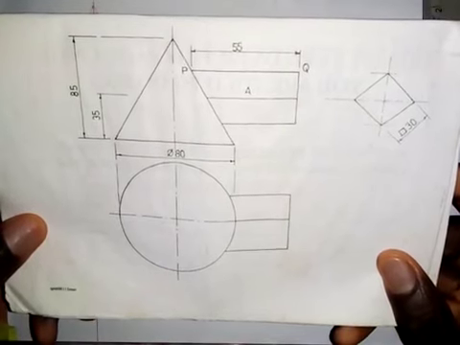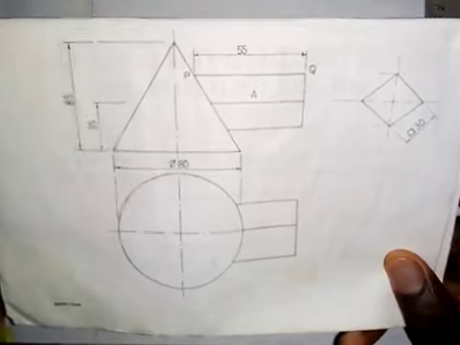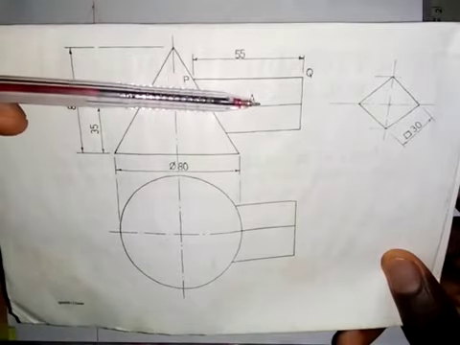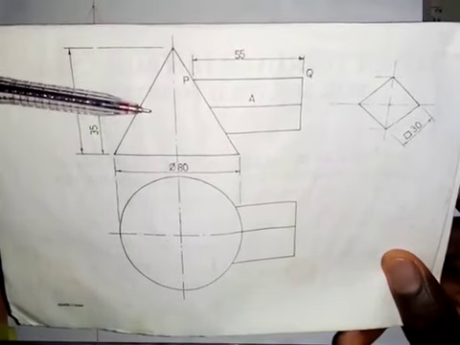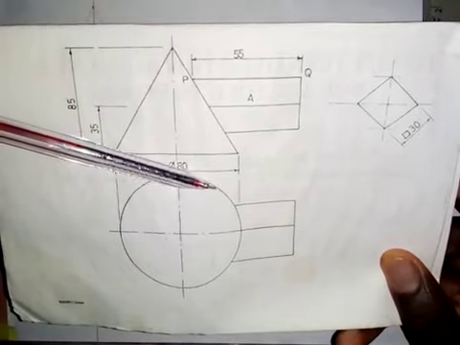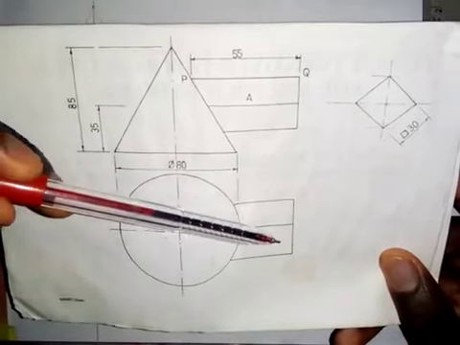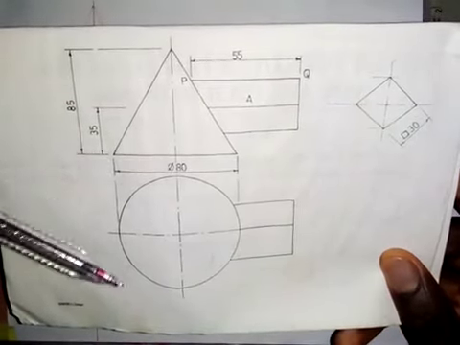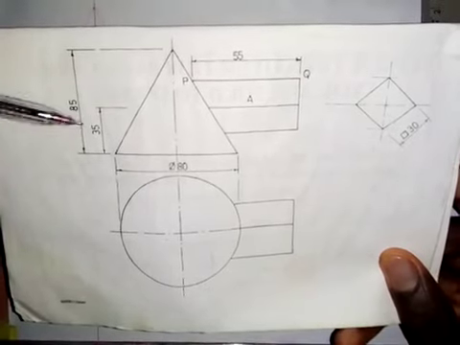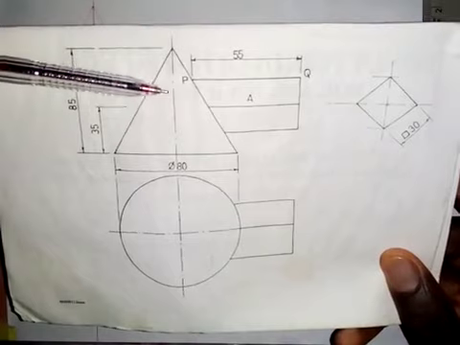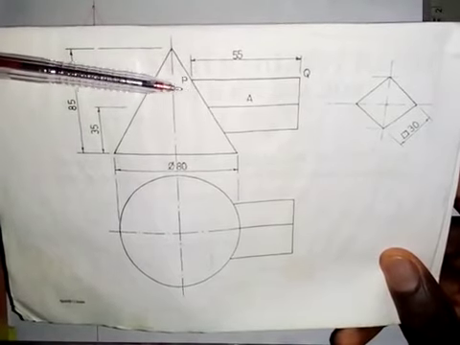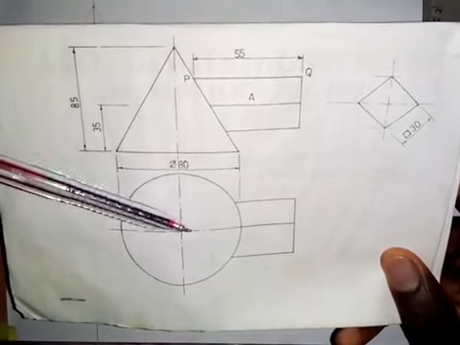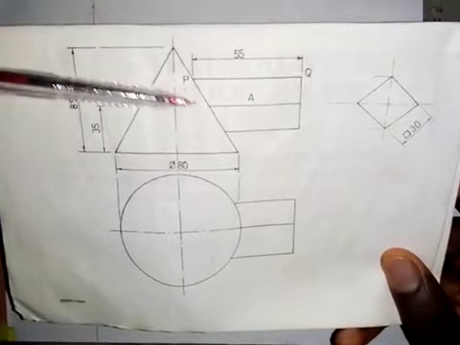Welcome to my channel, and here I'm going to show you how you can draw the curve of interpenetration of a square prism that intersects a cone. As you can see on the screen, this is the cone and this is the front elevation of the square prism. This is the front elevation of the cone, and this is the top view of the cone, and this is the top view of the square prism. So what we need to do first is to replicate what we are given here. Then we move on to do the other things so that we can get the curve of interpenetration of the square prism that intersects a cone, and we also need to produce it in the plan. So, as I said, you need to replicate what you see here.